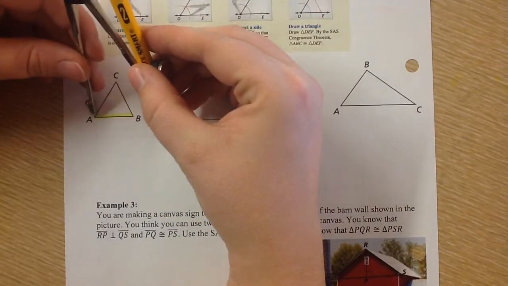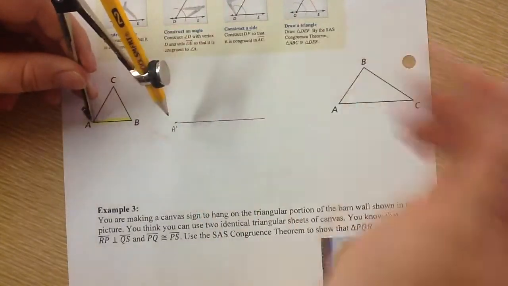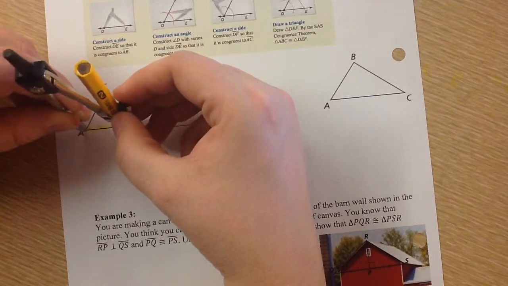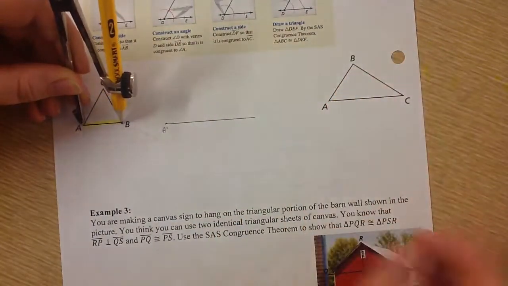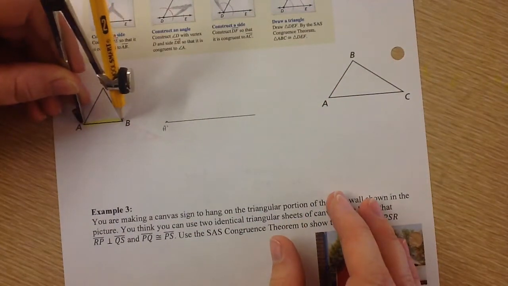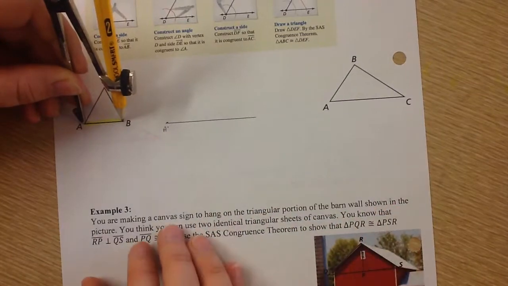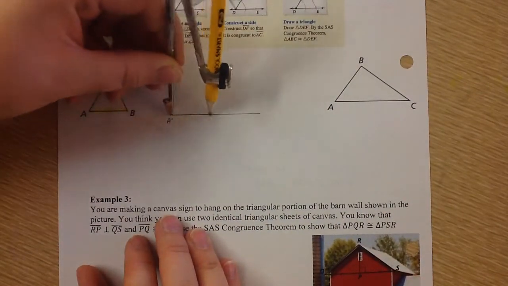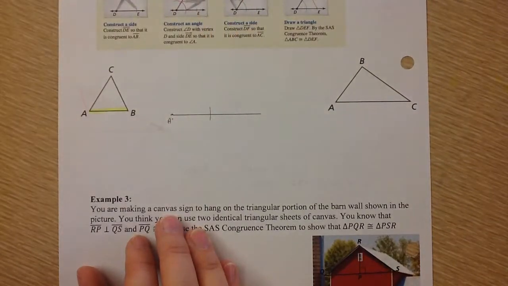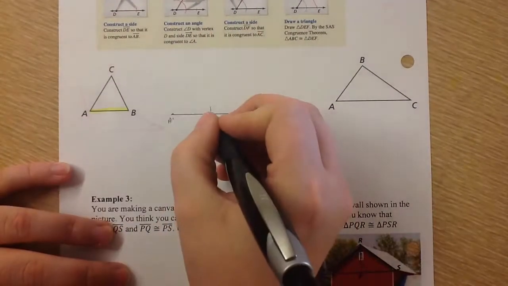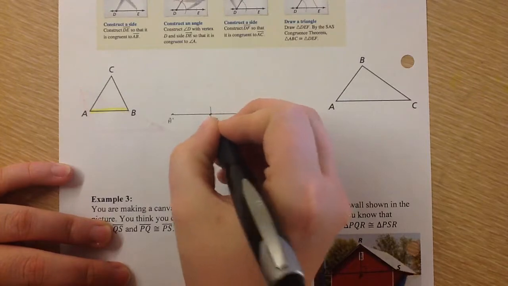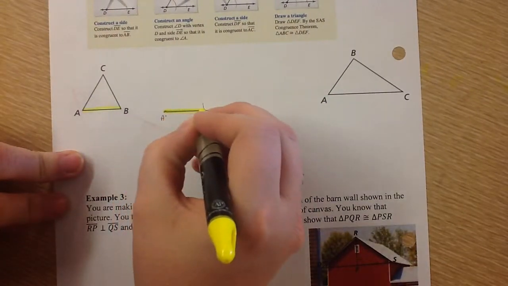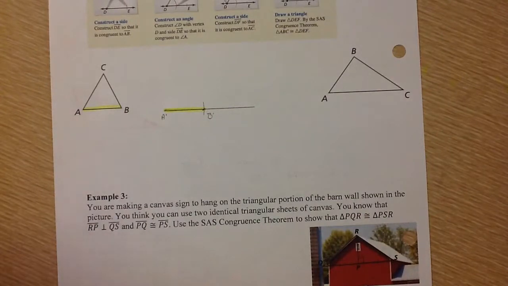I'm going to put my compass point at A and measure the pencil out to B. So we're measuring that distance, the distance from A to B. Now without moving my compass, I put my point at A prime and put a mark on that segment. This is where I know B prime should be. So I have now copied a side. A to B and A prime, B prime are congruent.